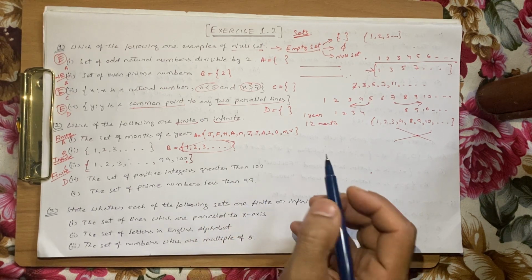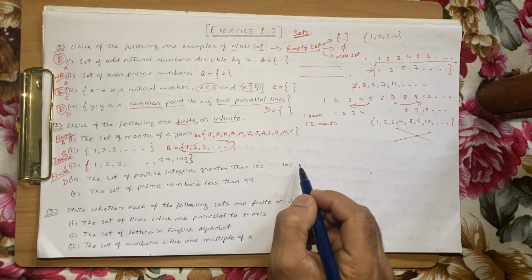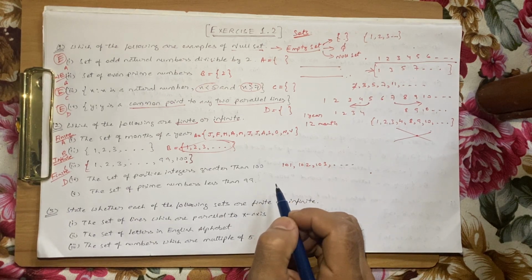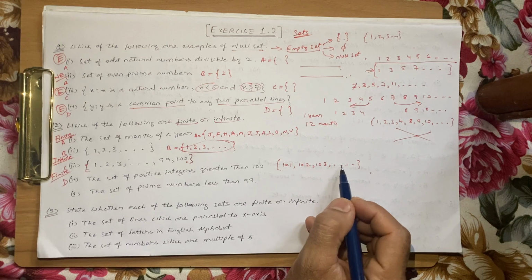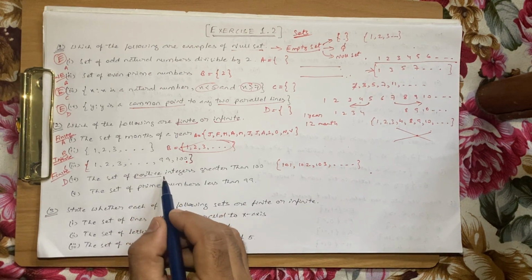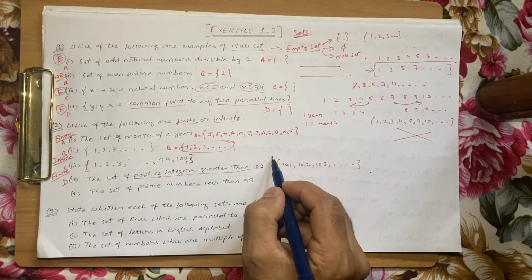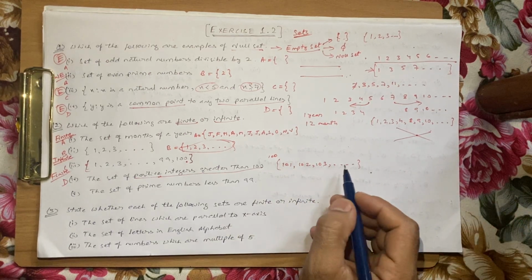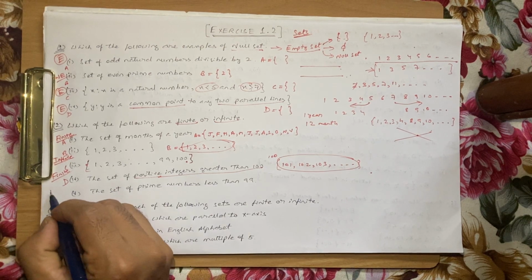And then the set of positive integers greater than 100. So what's the number next to 100? It's 101, then it's 102, then it's 103, and I can go on writing in this way, right? So this is a collection that will have an infinite number of elements, because it just has one condition, that it should be positive and greater than 100. After 100 I get 101, I get 102, 103, I can go on writing, right? So this will have an infinite number of elements. Okay, so this is an infinite set.